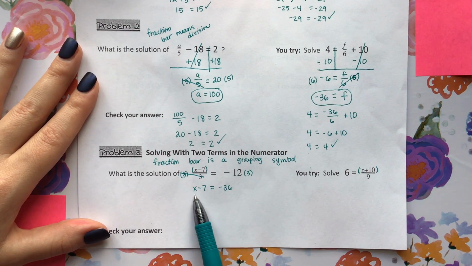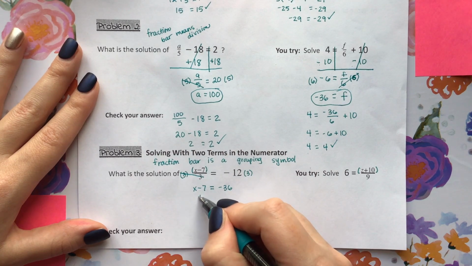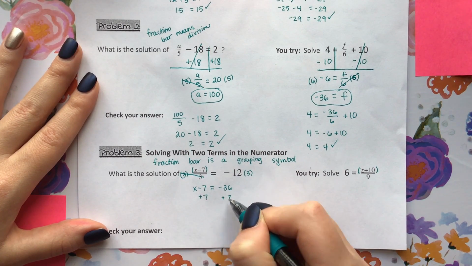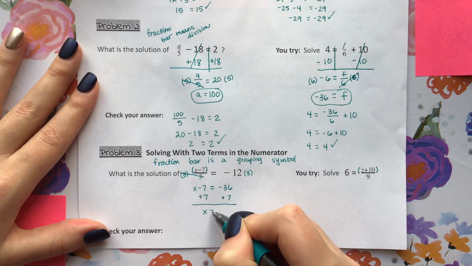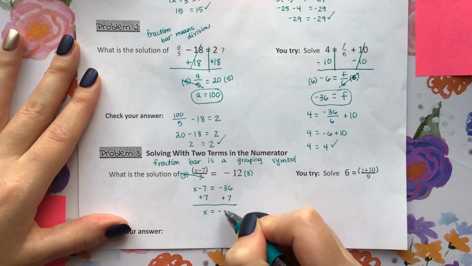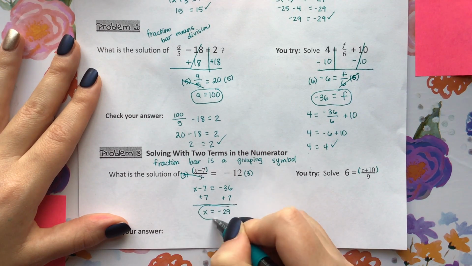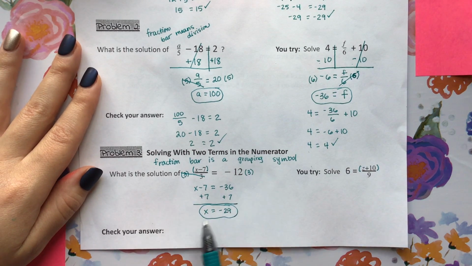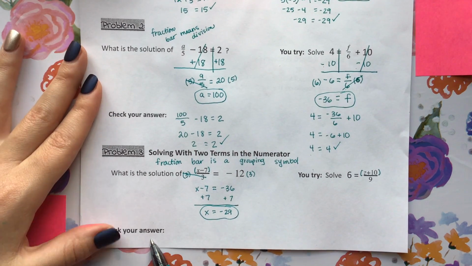Now, x minus 7, I'm going to do the opposite of the minus, which is adding. So plus 7 plus 7. I have x is equal to negative 29, and that's my answer. Let's go ahead and check it and make sure we got the right thing.